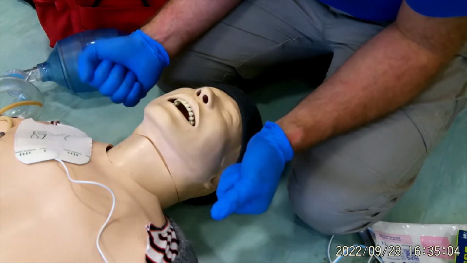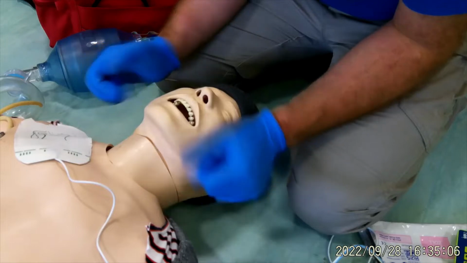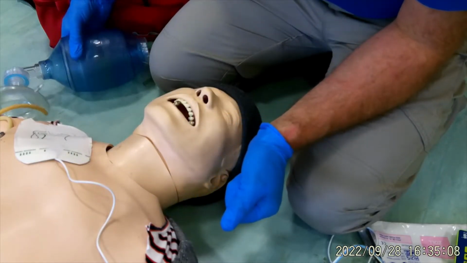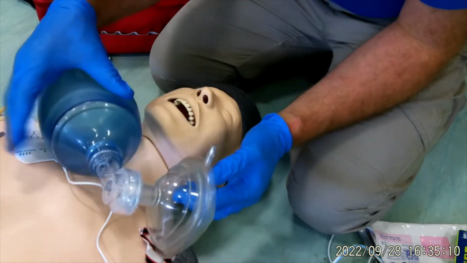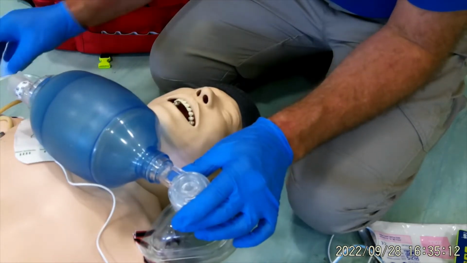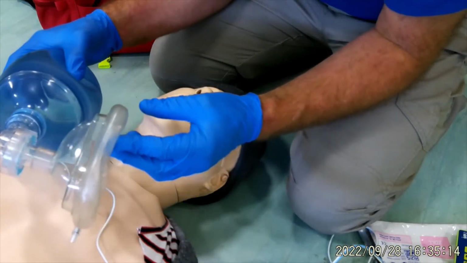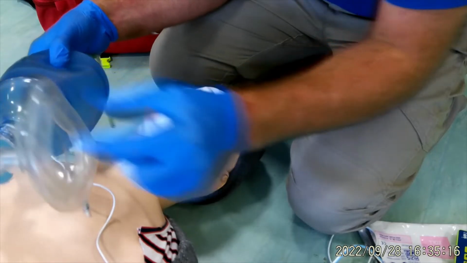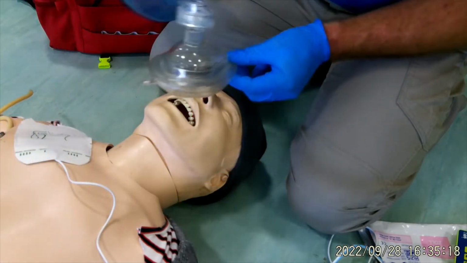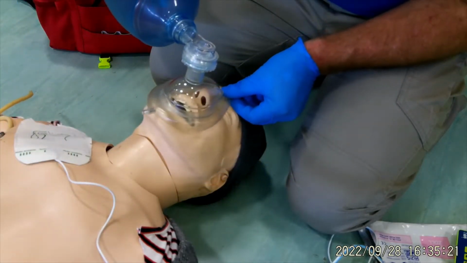Every 2 minutes we should change who's doing chest compressions. So because I'm on the airway, the first thing I'm going to do is look at using a bag valve and mask. So this would be attached to some oxygen. With the mask, we make sure the pointed bit is over the nose, and I like to put it over the nose first, then onto the chin.